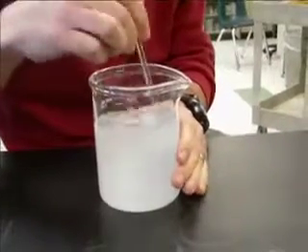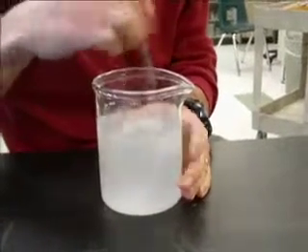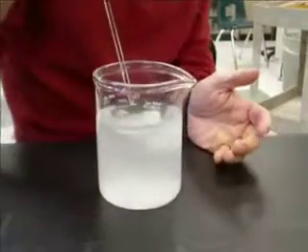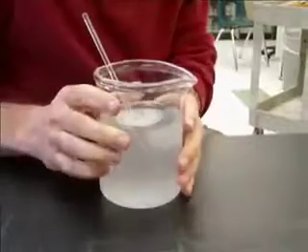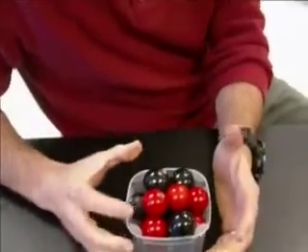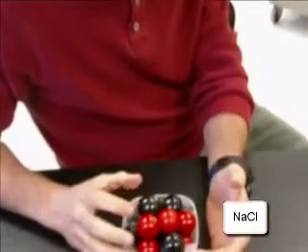But what's happening to the salt as it dissolves in the water? Eventually, this is going to become a clear solution. It isn't yet, but it will. We'll come back to this in a little bit. To illustrate that, I have brought a couple of props. I have a salt crystal emblazoned here with the red and the black, where the sodium is the red and the black is the chloride.